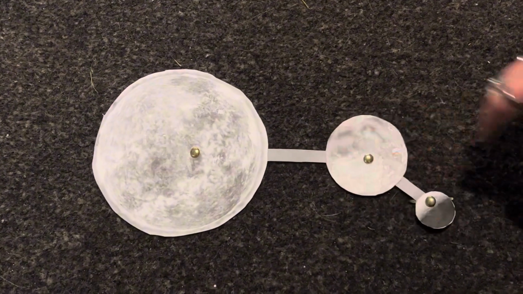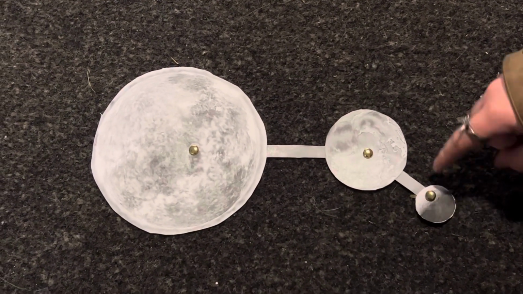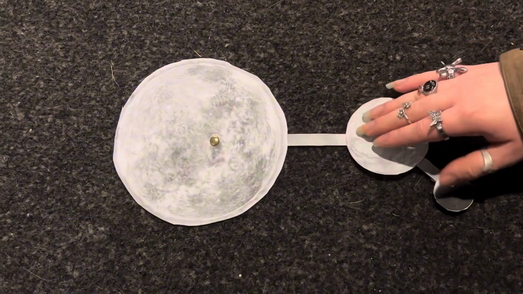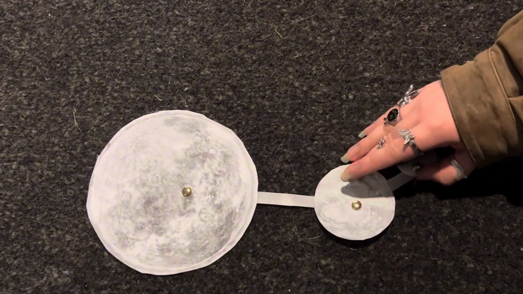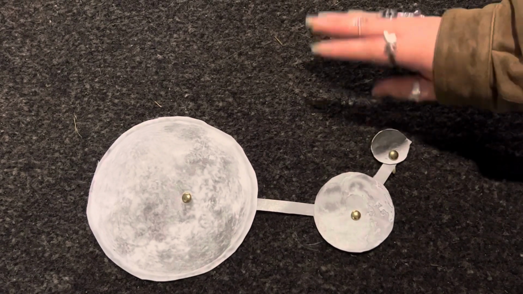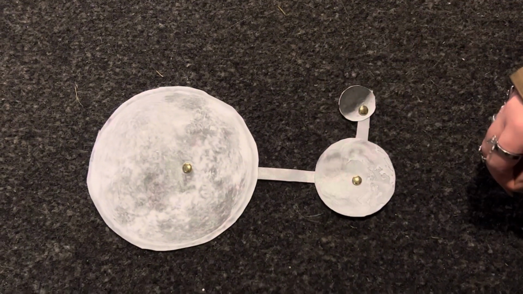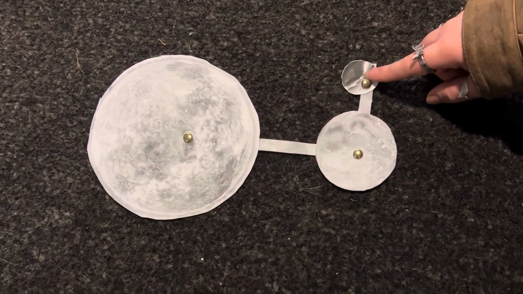If it's over here, this would be a waxing gibbous, which would have most of the right side of the moon lit up with a little bit of a dark side on the left. If it's over here, this would be a full moon and fully lit up. This would be a waning gibbous with most of the left side lit up and a sliver on the right left dark. This would make the left side of the moon lit up, and this would be the last quarter.